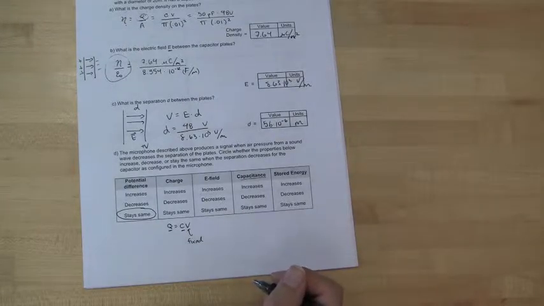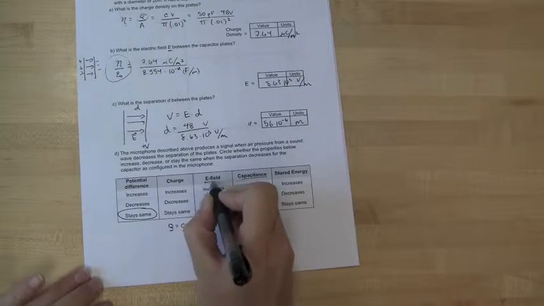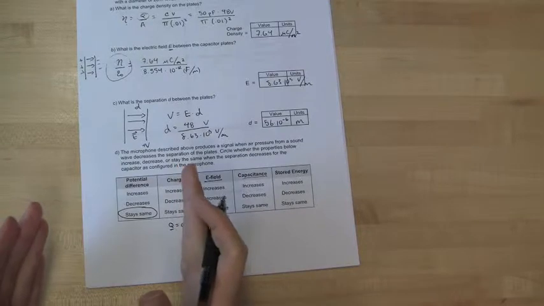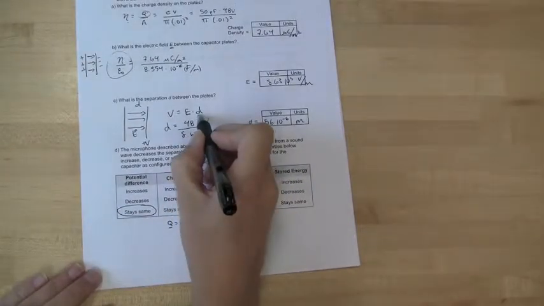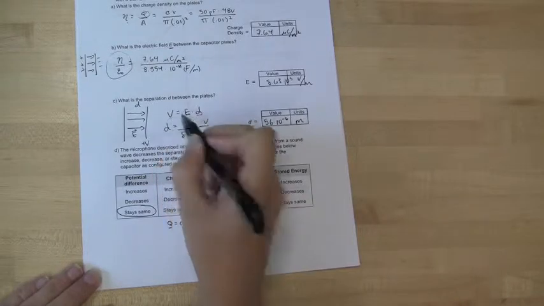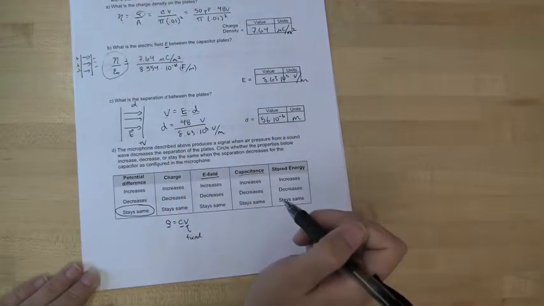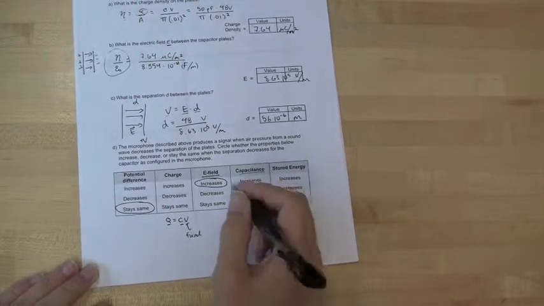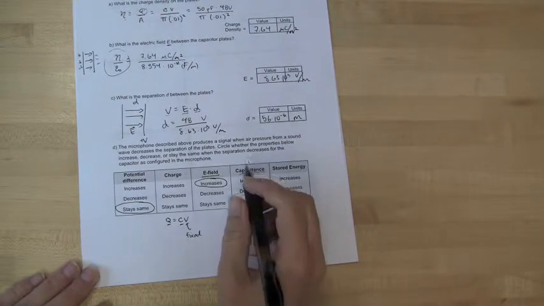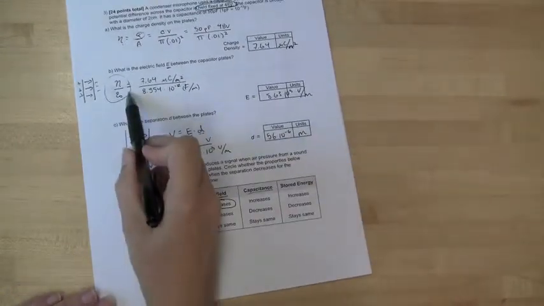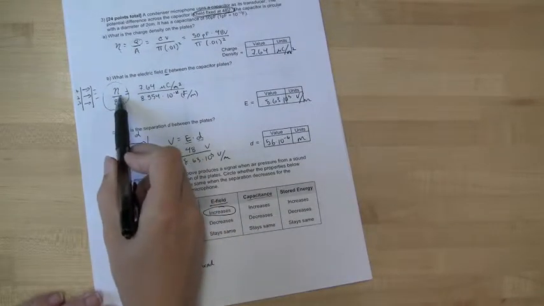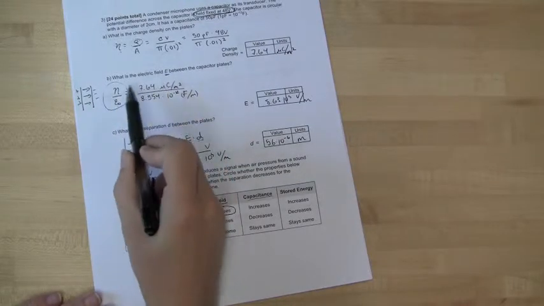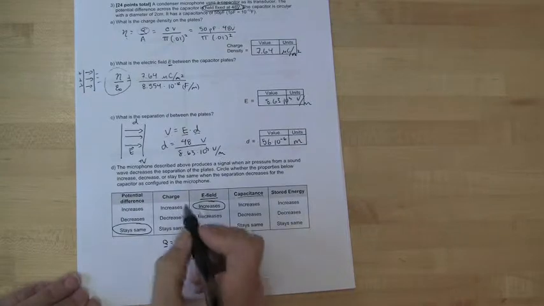Okay, so let's start with the E field actually. We know that if we move these plates together, then the distance between the plates has gone down, but the potential's the same. So that means that the E field had to increase. So if the E field increases, then we know that, as we did in this part here, the electric field between the capacitor plates is the charge density over epsilon naught. So if the electric field increased, then the charge density must have increased.